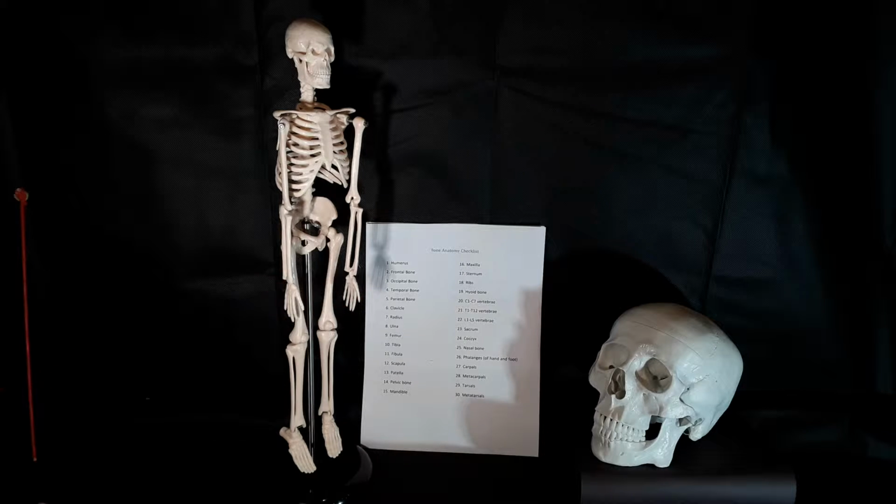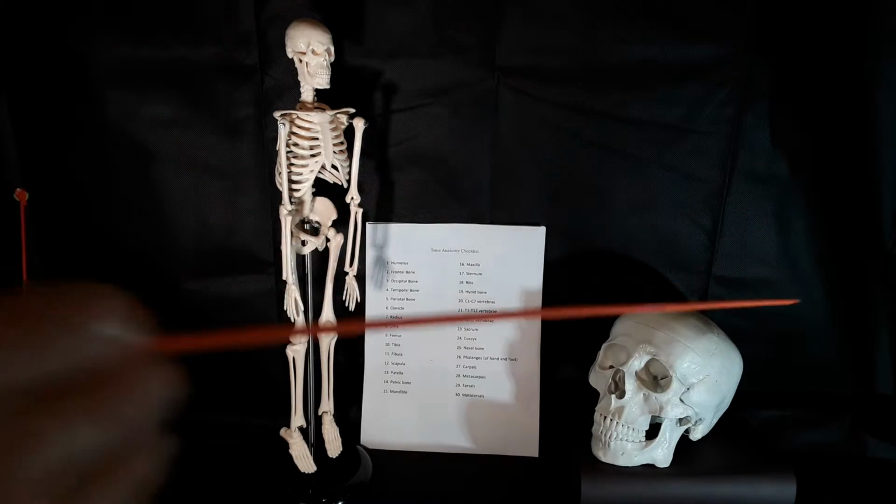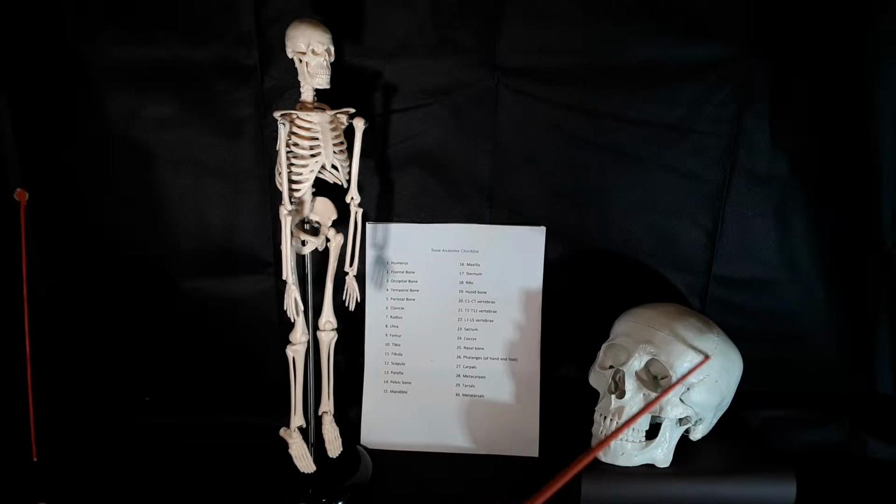Temporal bone is next. That is right here where the ear would be. It's a medium bone, kind of just above the ear, comes over to the upper jaw. And Alejandro is here. Auditory canal is right there. The parietal bone is this large bone on top of the skull. It takes up most of the skull. There's a suture down the middle, very top part right up here. You can almost see the suture.